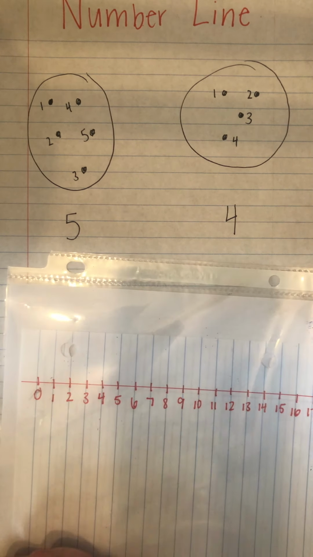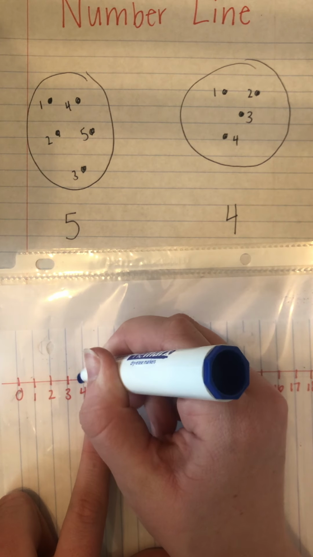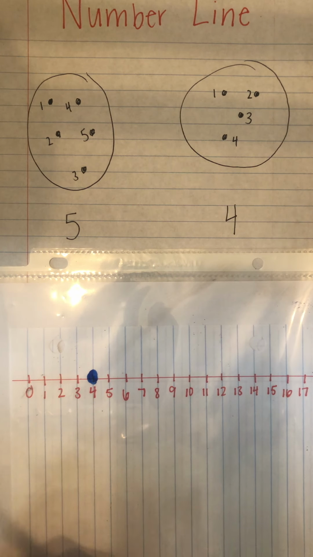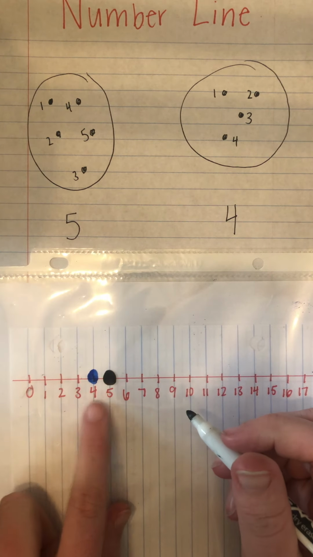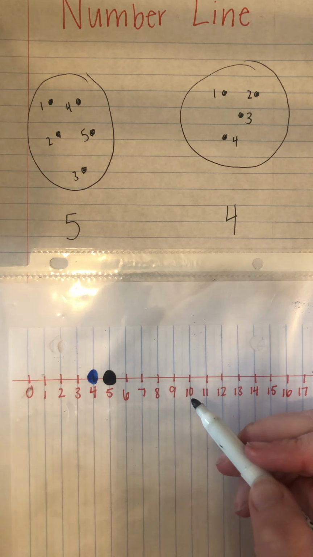So I'm going to mark 4, and I'm going to mark 5 on my number line. I can see that 1 is greater than the other one. It's further down the number line.